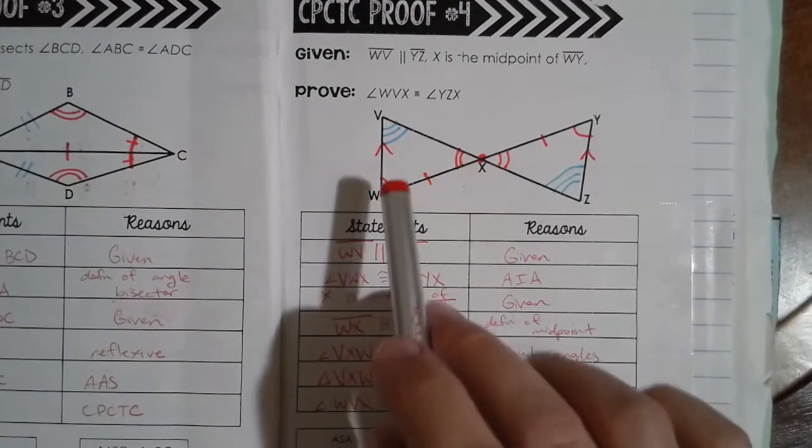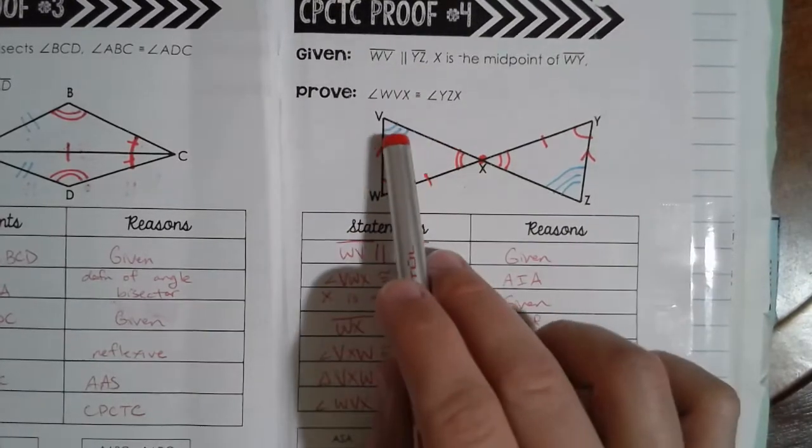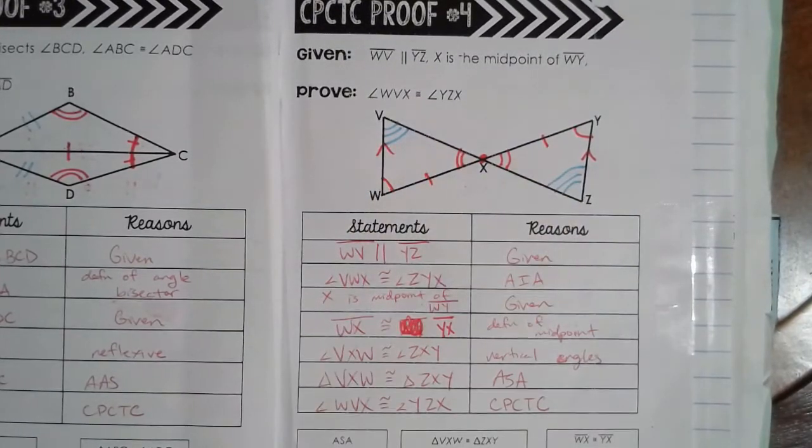Now, again, knowing that these two are parallel, these two blue angles were also alternate interiors, but just given the way that my proof was set up, that was the direction I decided to go.